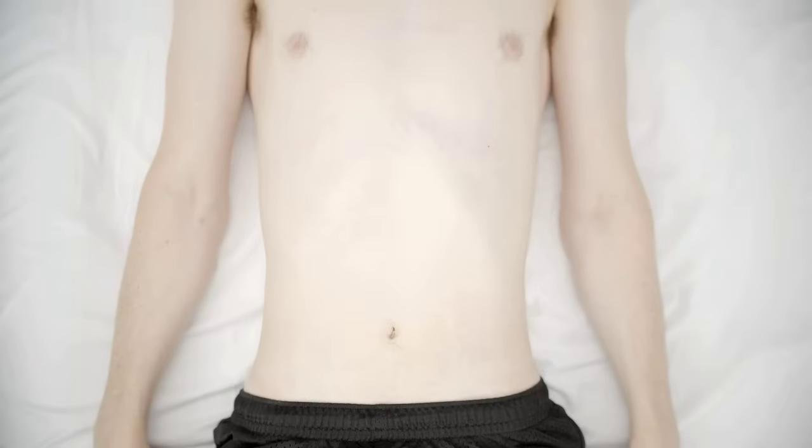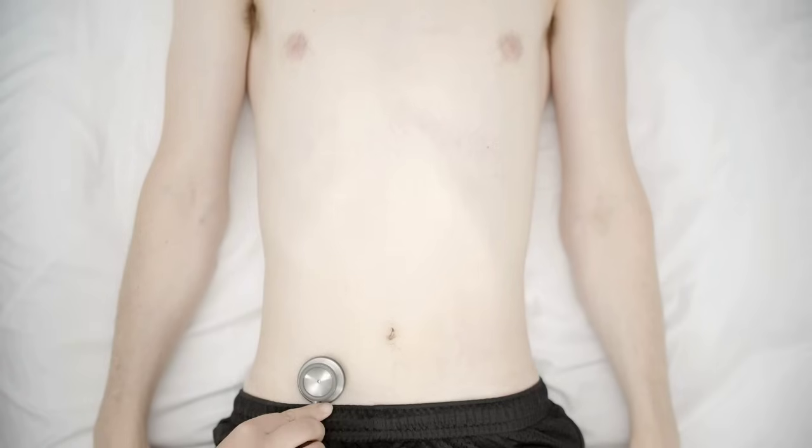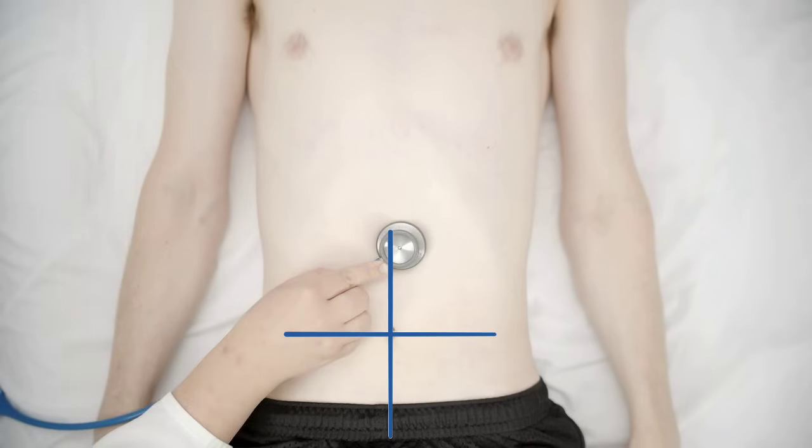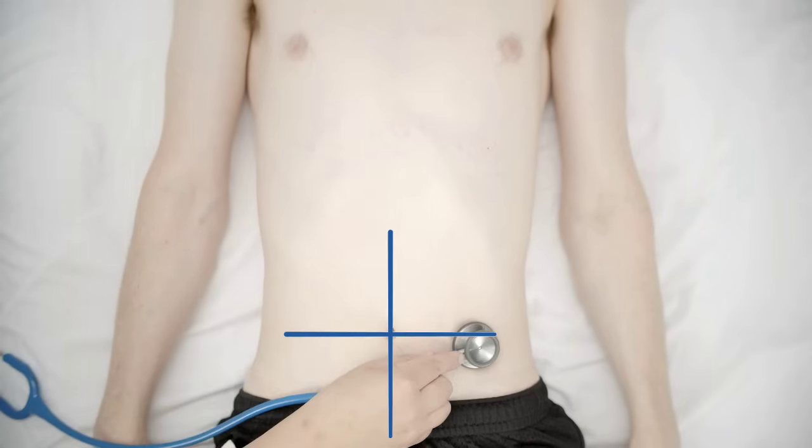Now, let's auscultate Fred's abdomen. Percussion and palpation stimulate peristalsis, so we always auscultate the abdomen first. With the diaphragm endpiece, gently hold the stethoscope against Fred's skin. Let's start in the right lower quadrant. Bowel sounds are most common here and sound like high-pitched gurgling every few seconds.